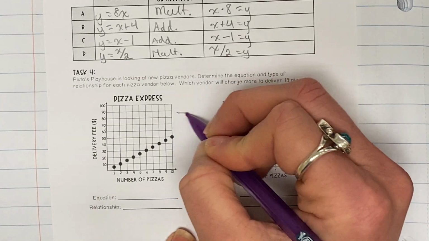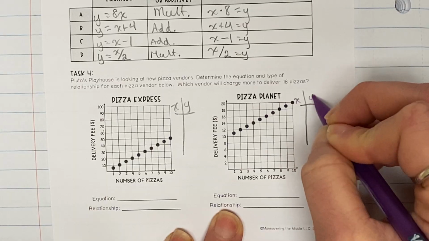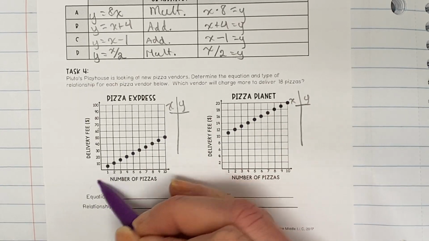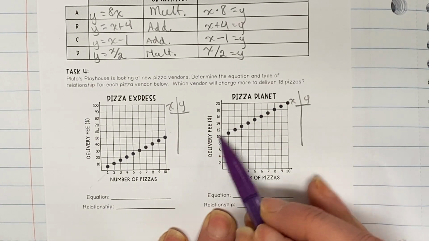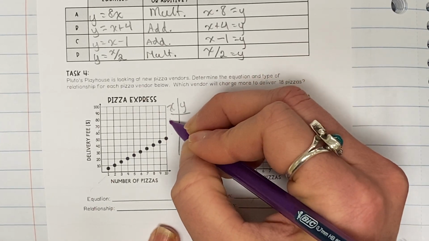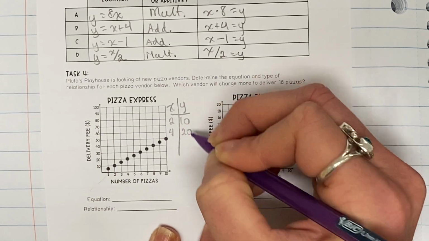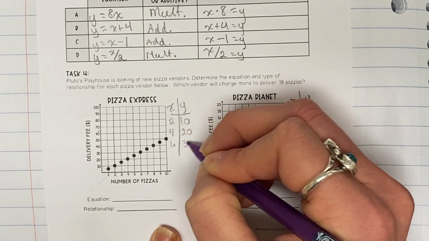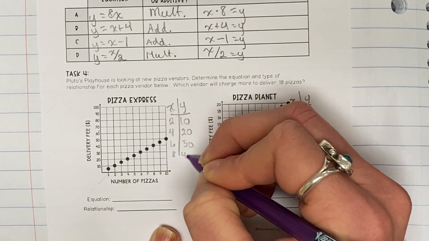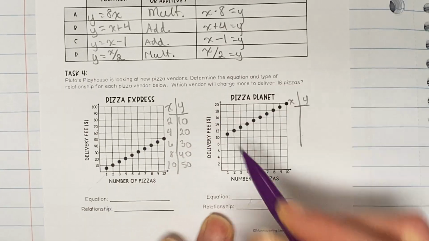Anytime I do these, if I have the graph, I go ahead and write my table off to the sides. And I'm going to put my values from my graph into this table and my values from this graph into this table. Over here, I have 2 goes with 10, 4 goes with 20, 6 goes with 30, 8 went with 40, and 10 went with 50.